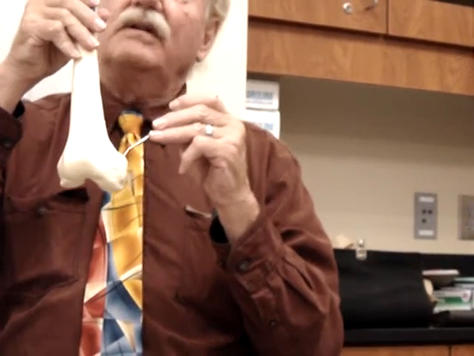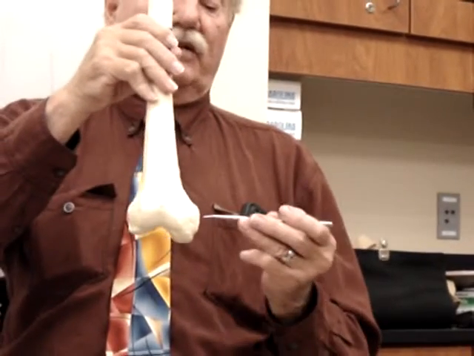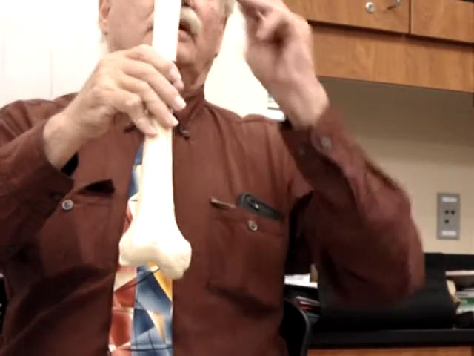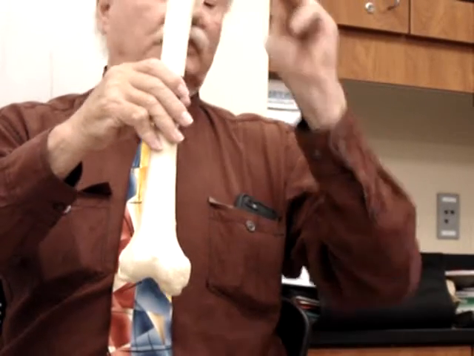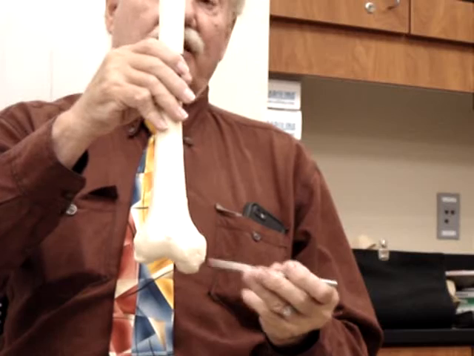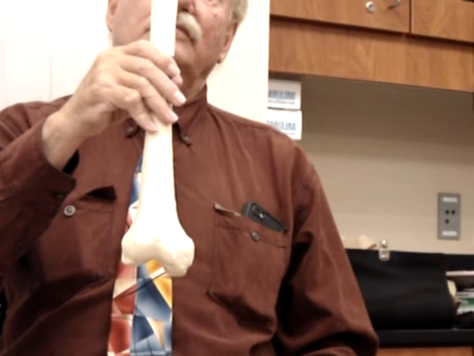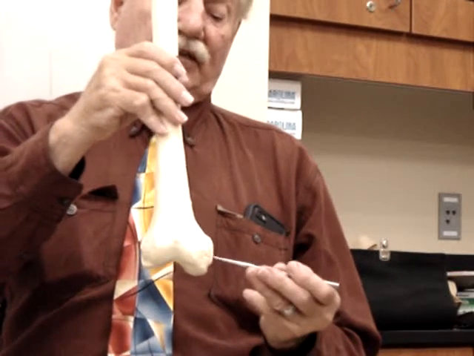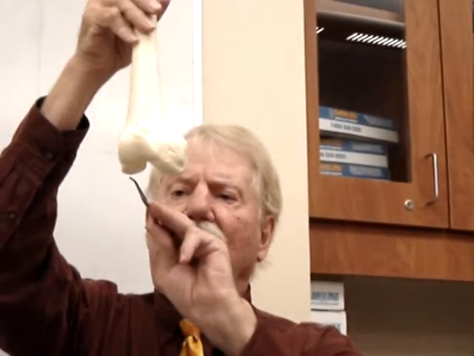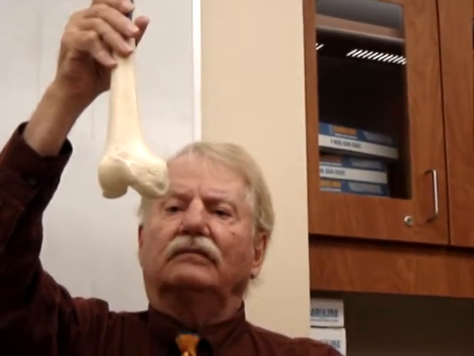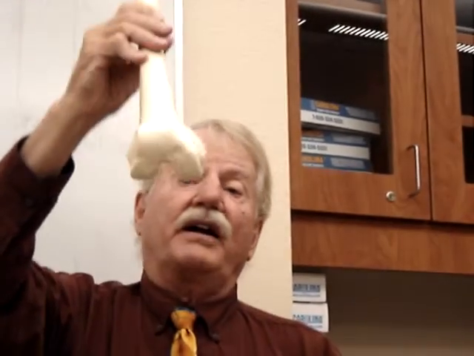It's right there. How do I know that this is medial? Well, because of the way this goes, this has got to be the medial epicondyle. And then medial epicondyle is next. Lateral epicondyle. Lateral condyle. Medial condyle. It's very obvious how the knee works.